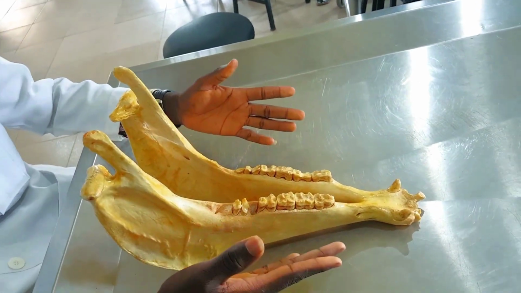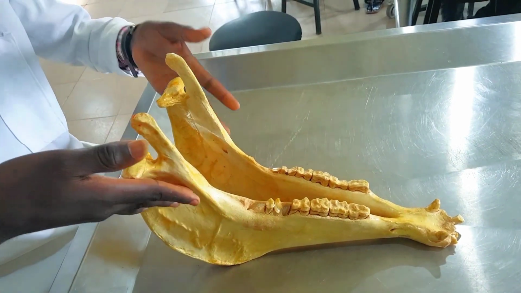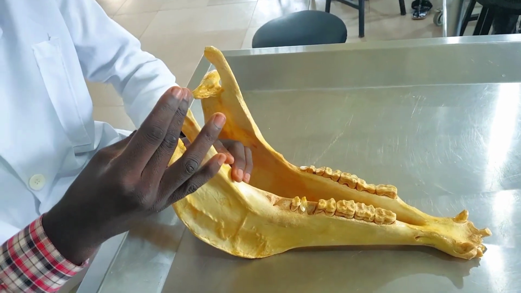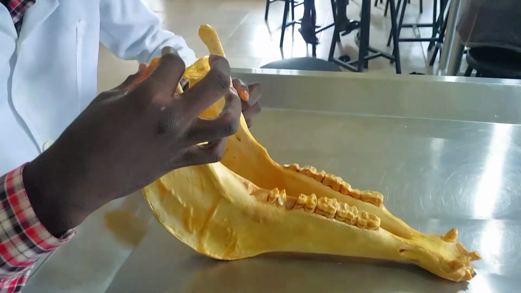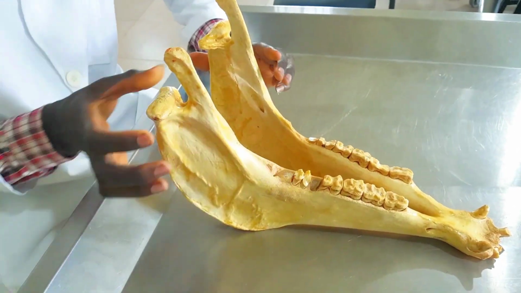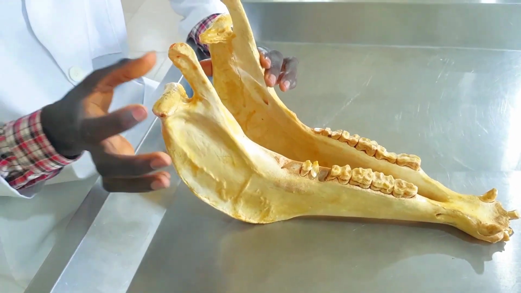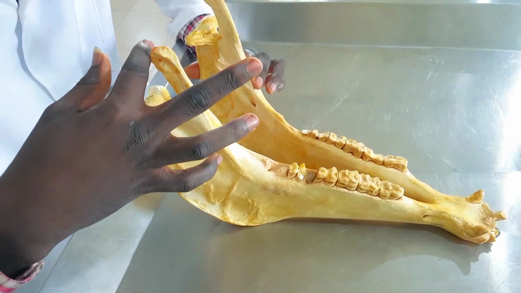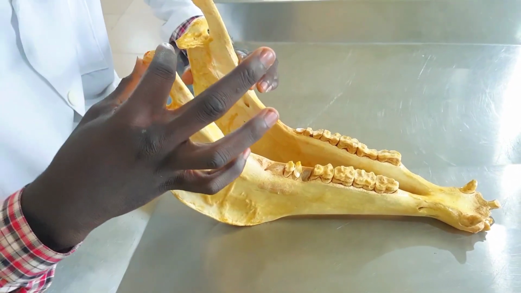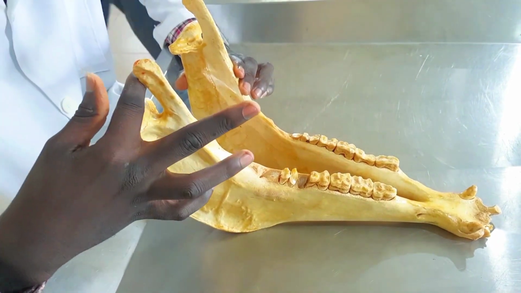Now, looking at the rami, it's the vertical portion of the mandible. The vertical portion extends from here to here. It consists of a coronoid process, a projection. This projection is called the coronoid process, and a condylar process. In between the coronoid process and the condylar process, we have the mandibular notch.